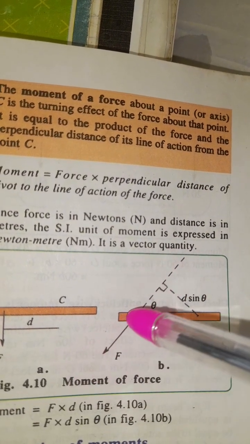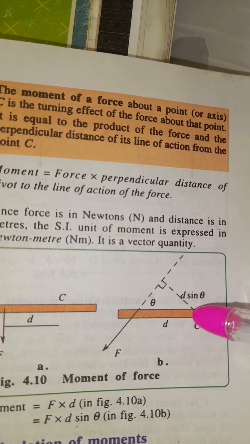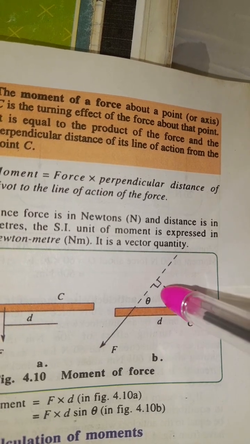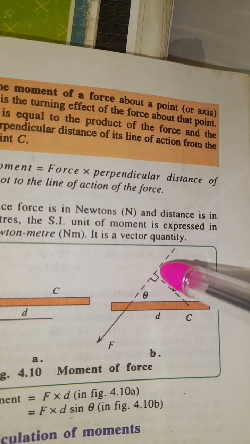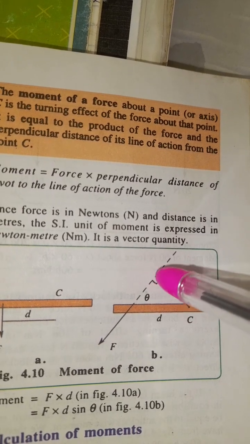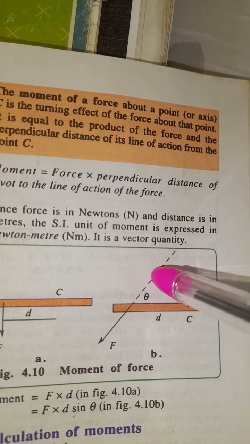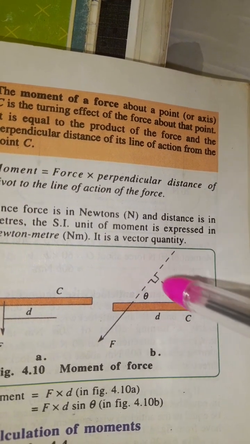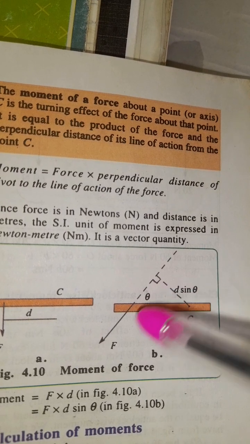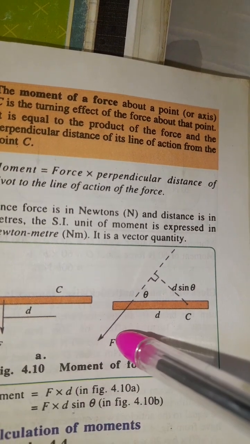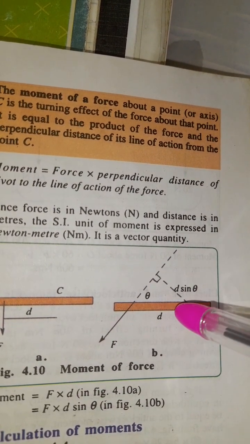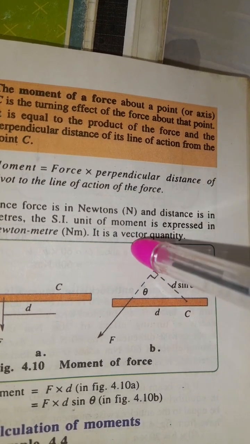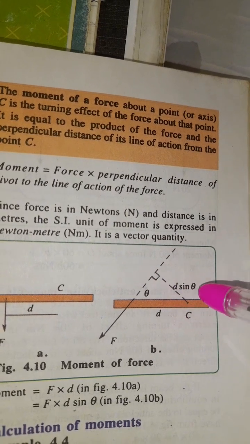When the line of force is projected, and then the line from the axis or the pivot or the knife edge is also projected, we can see that they stand at angle 90 to each other right here. So this distance would be the perpendicular distance that you require to get the moment of the force F. So in this diagram, you can see that the perpendicular distance is d sine theta.